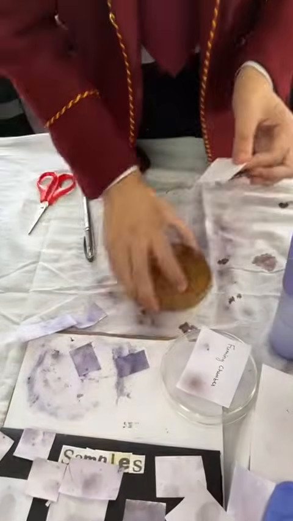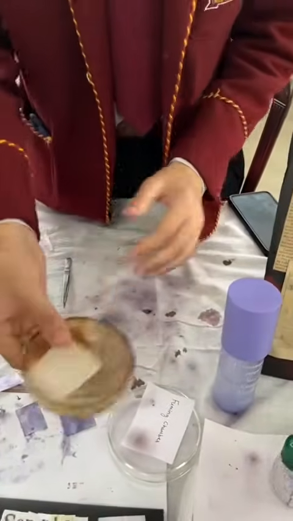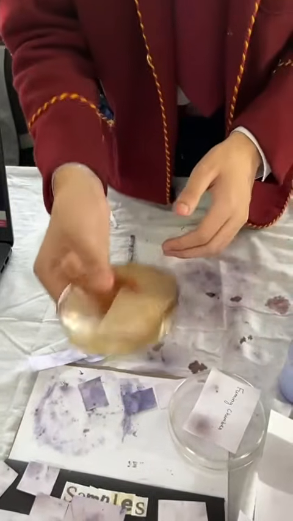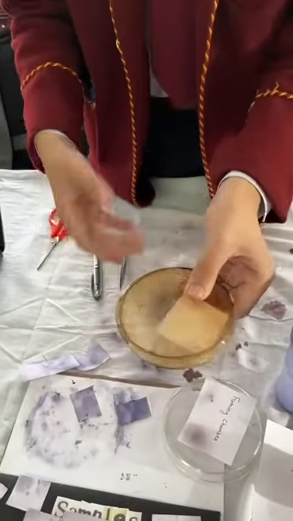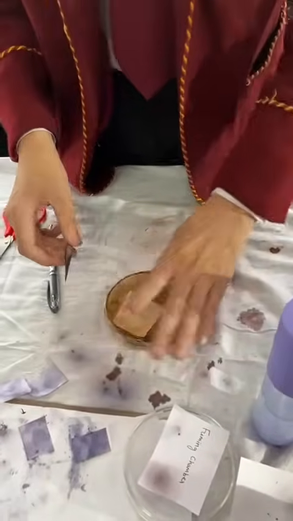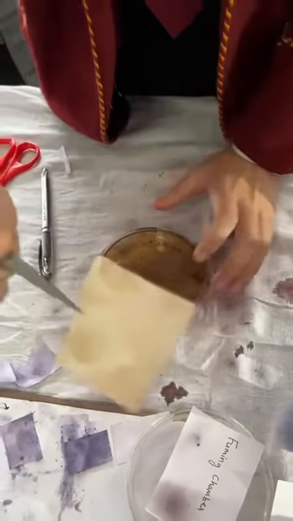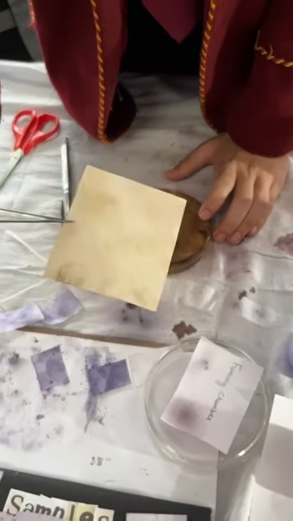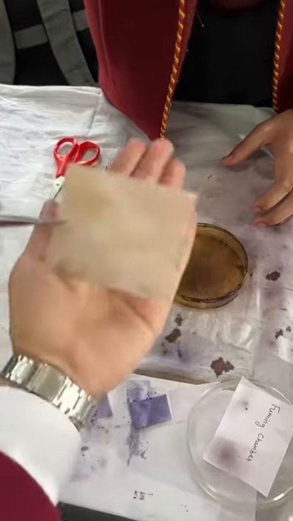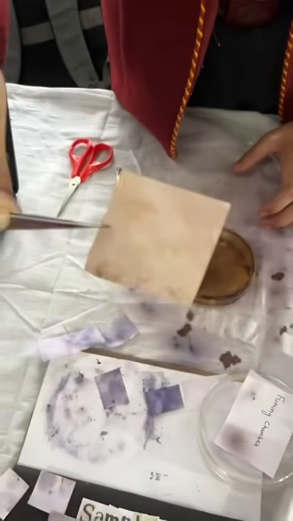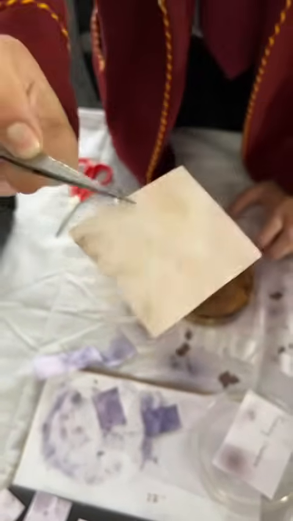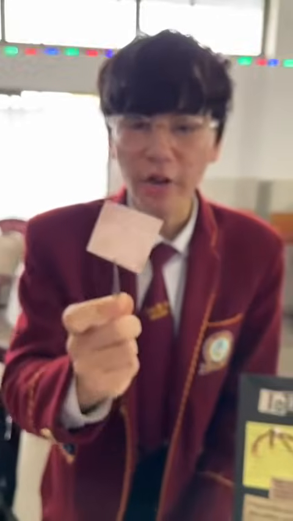So I'll show you a demo. I'll keep this in right now. The brown fumes are attacking the oil present in this paper and thus revealing to us the fingerprints. And this takes about 30 seconds to 1 minute. See, it's already done. Can you see? So this is how fingerprints are being developed.